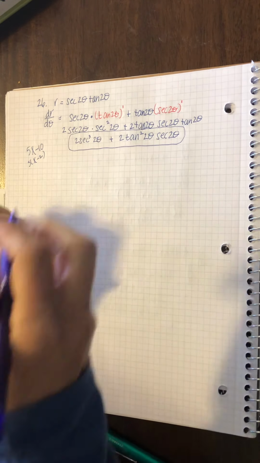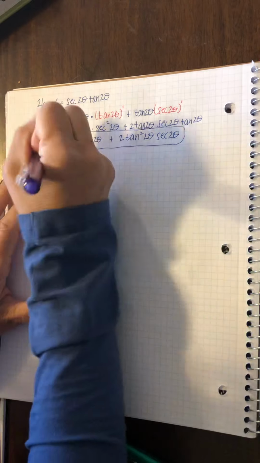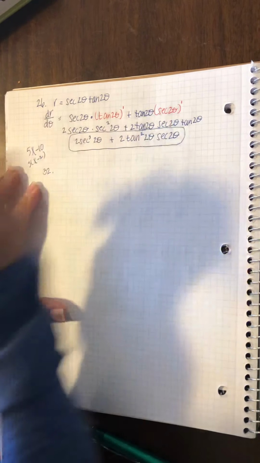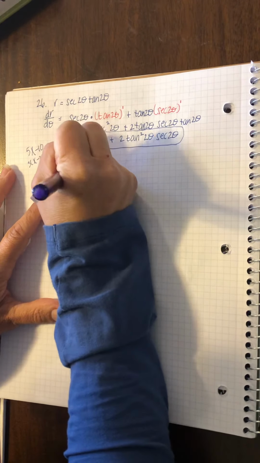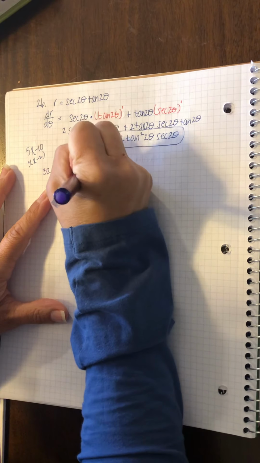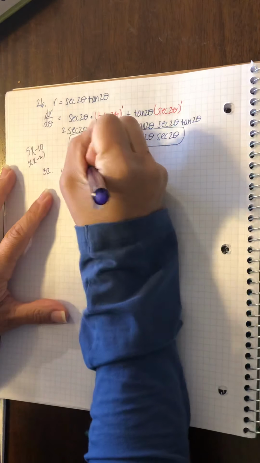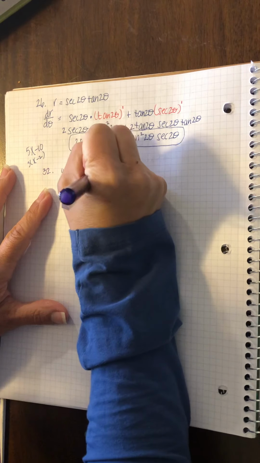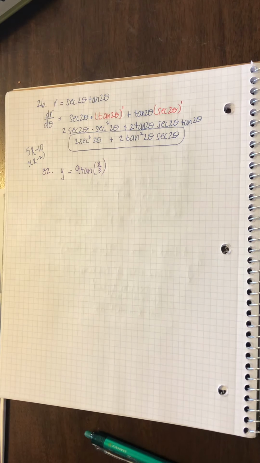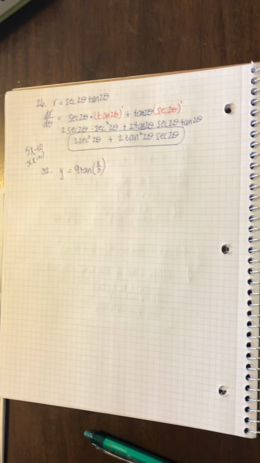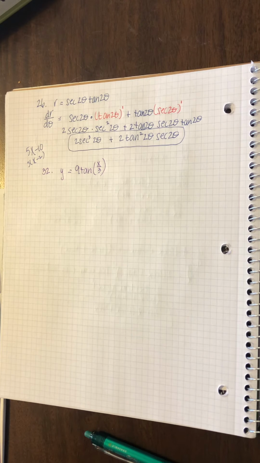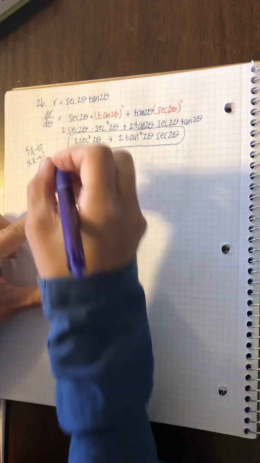So this one I'm going to do is number 32. You're given that y is equal to 9 times the tangent of x over 3, so that's the given problem. The directions say find y double prime. If you get y single prime wrong, then you're automatically going to get y double prime wrong. So let's make sure that we are taking our time.